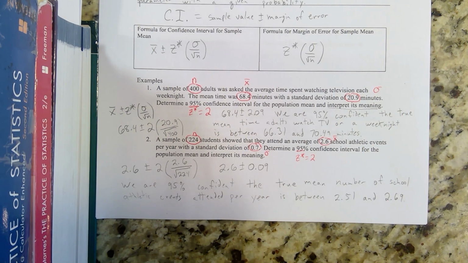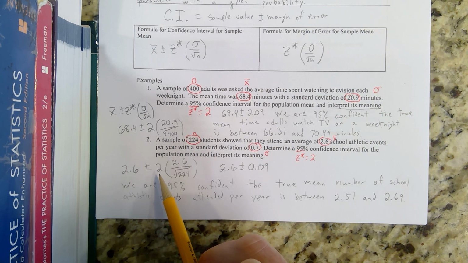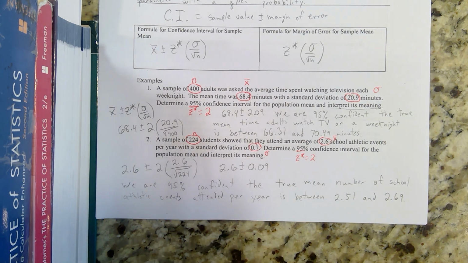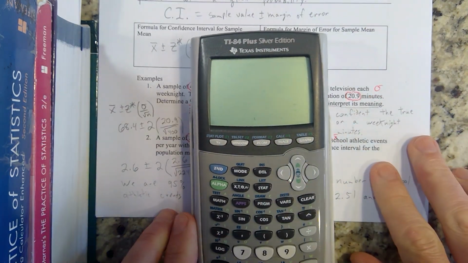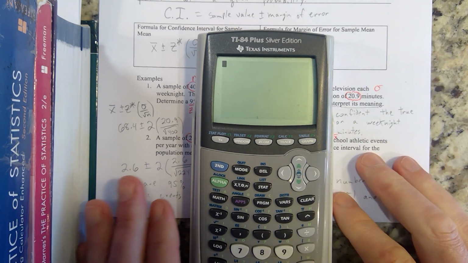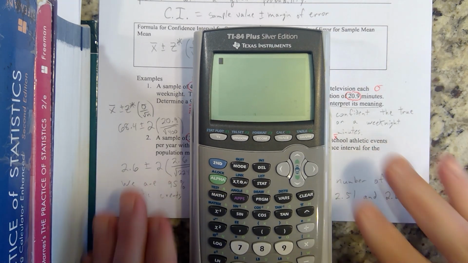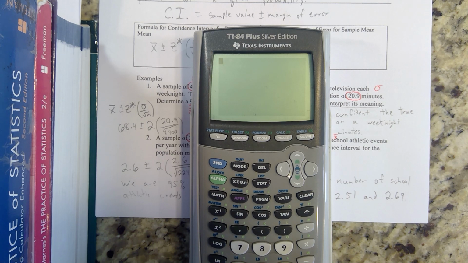Now, if you want more accuracy, you can get there. You would use a number that's slightly different than 2. You would actually use 1.96. But I'm happy if you just use 2. Also, I'd like to show you, if you have a calculator that does statistics, you can get a more accurate answer by asking your calculator to do the problem.